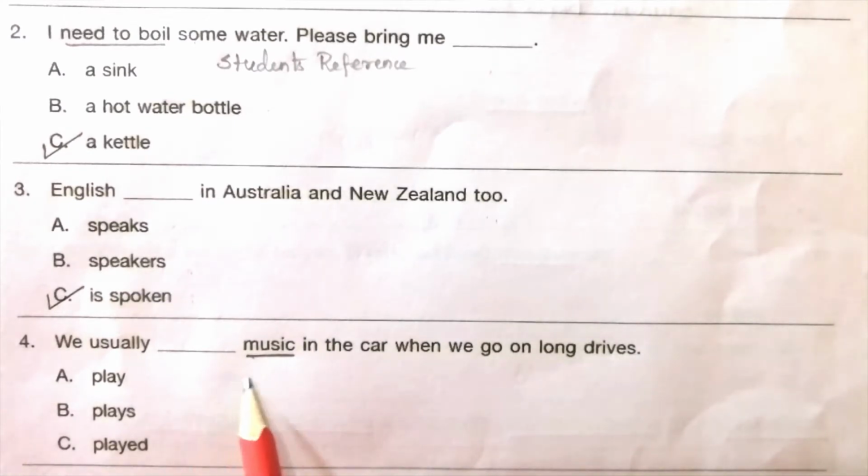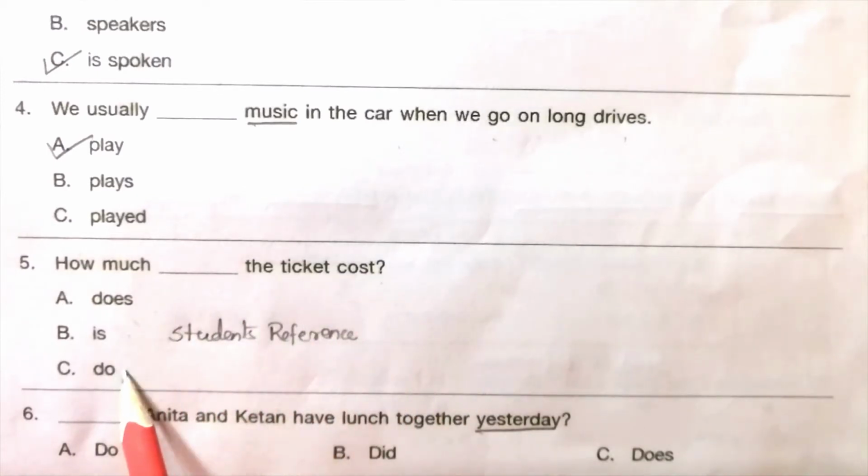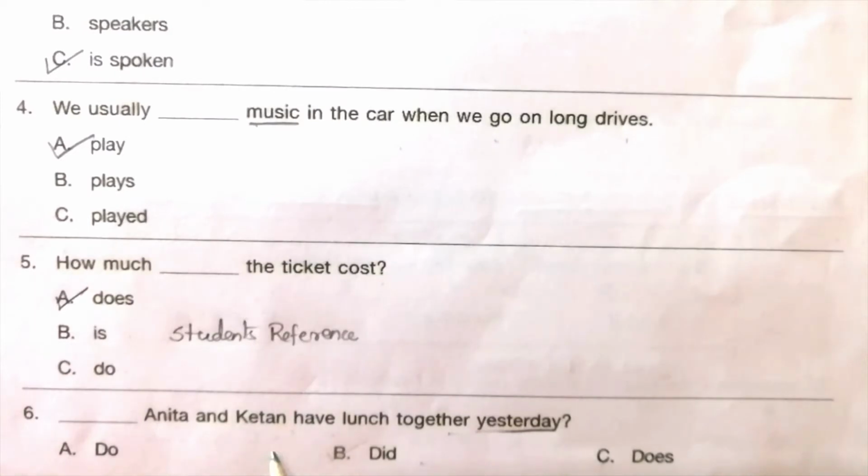4. We usually dash music in the car when we go on long drives. Play, plays, played. The answer is A, play. We usually play music in the car when we go on long drives. 5. How much dash the ticket cost? Does, is, do. The answer is A, does. How much does the ticket cost? 6. Dash Anita and Ketan have lunch together yesterday? Do, did, does. The answer is B, did. Did Anita and Ketan have lunch together yesterday?